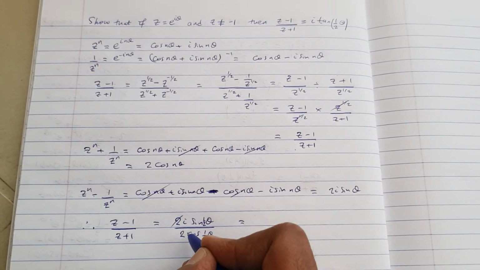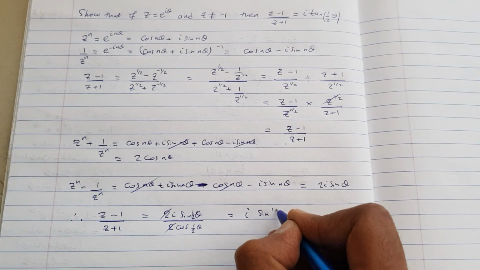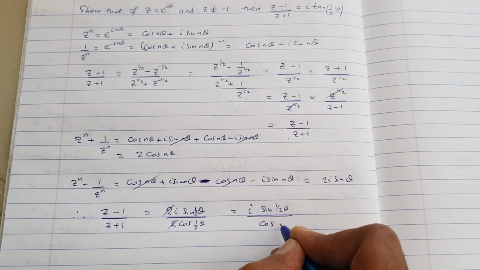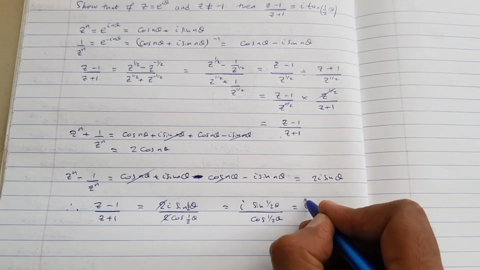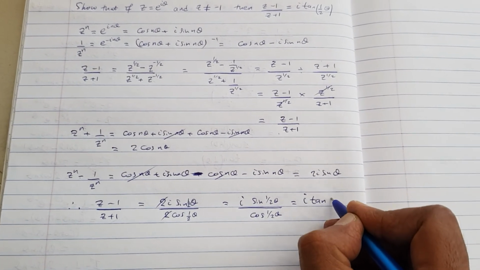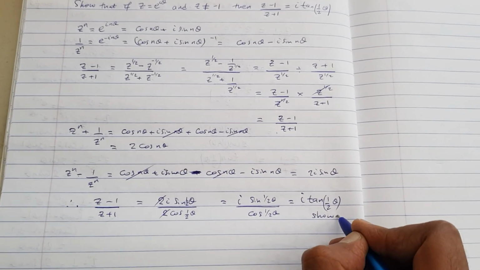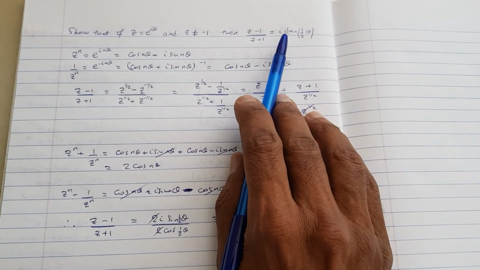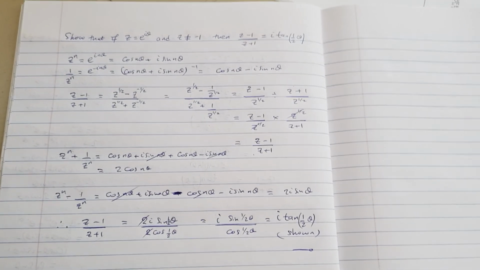So I'm left with this, the 2 cancels out, and it's i sin of half theta divided by cos of half theta. We all know that sine over cos is tan. So i tan of half theta, and that has been shown, because we were told to prove that it's going to be equal to i tan of half theta, and here we are, i tan of half theta. Okay, take care. Hope that helped.